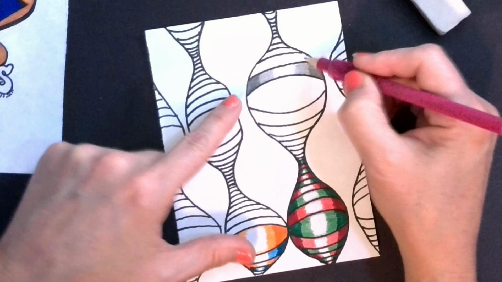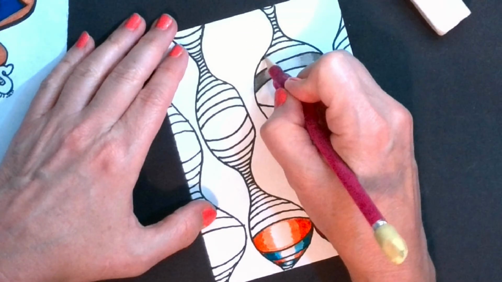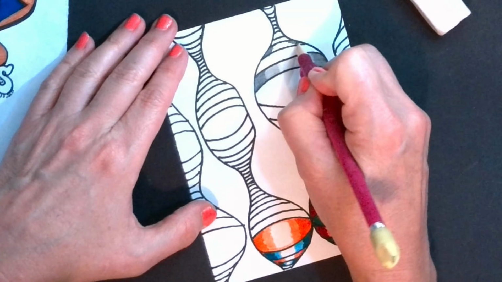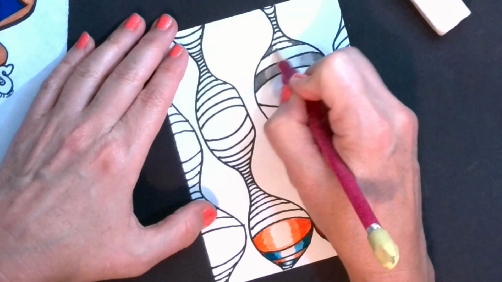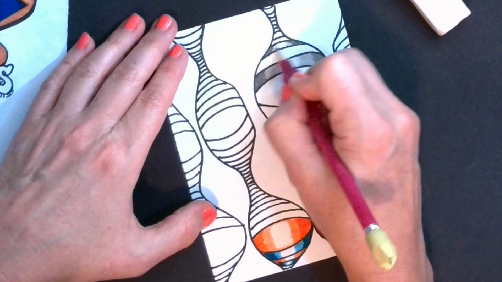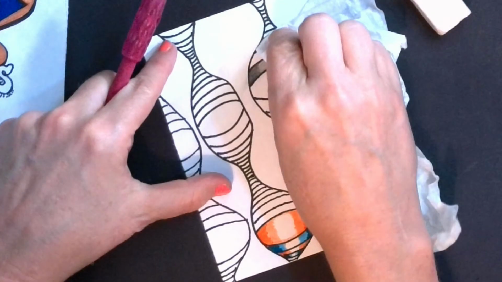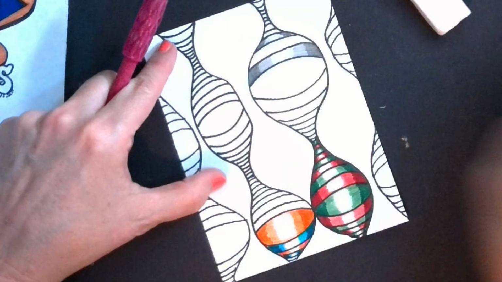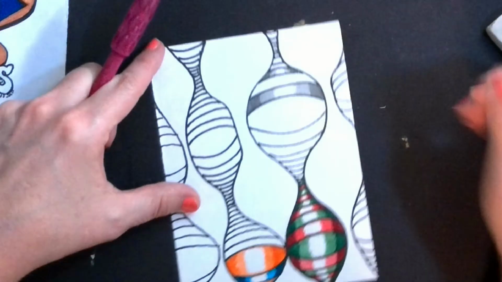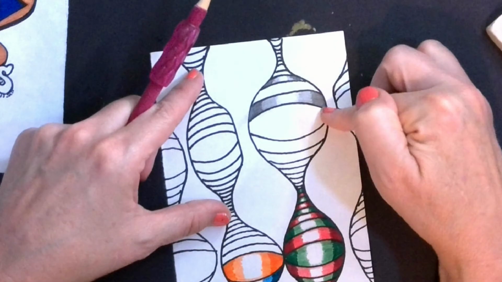And you skip one and you go back to the extra dark, medium in this case, a little zhuzh, and bring back the highlight. So that's how you do those stripes.